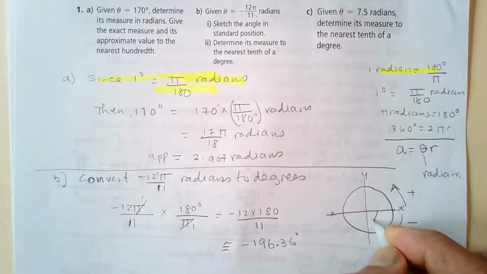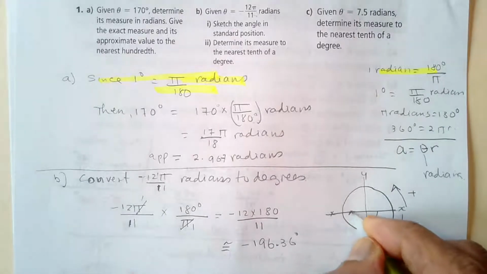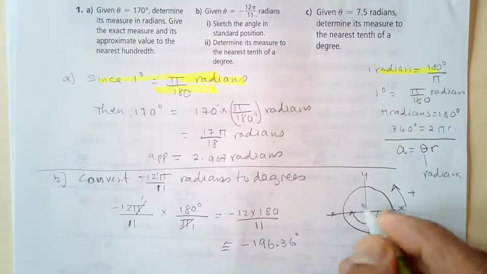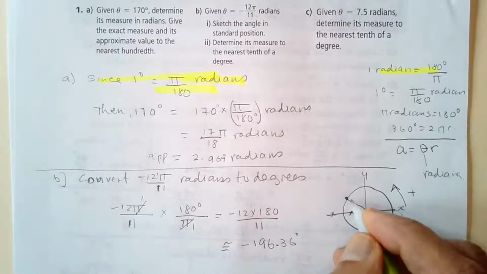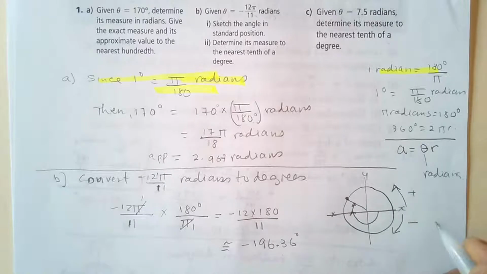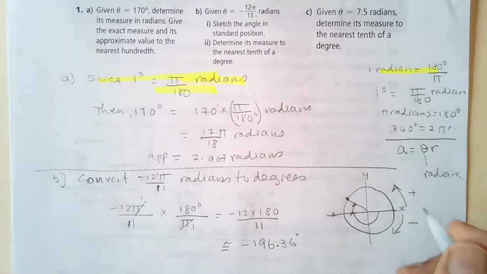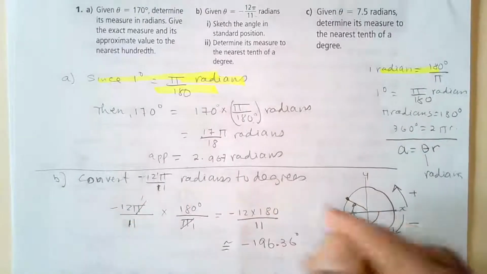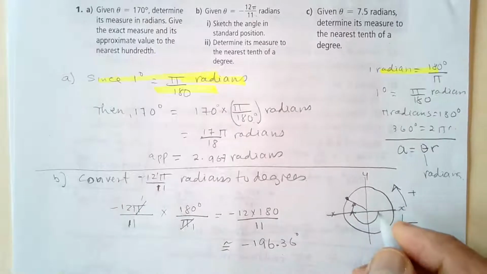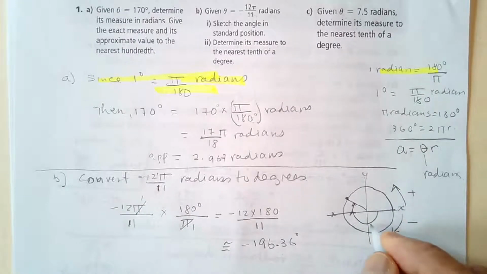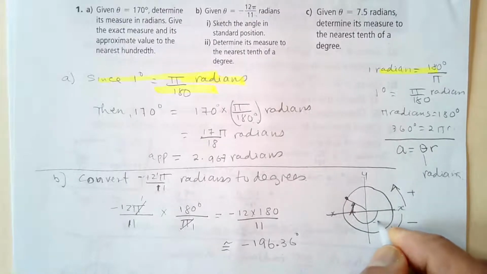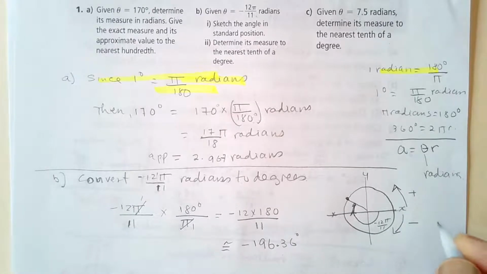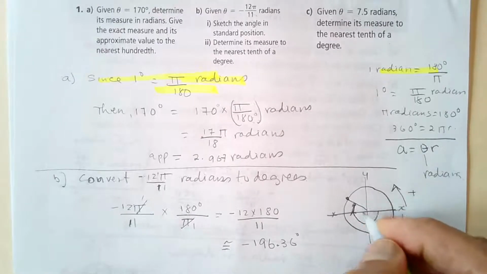So we go 180 degrees, so pi, and that would give us negative 12 pi over 11. So this is negative 12 pi over 11.